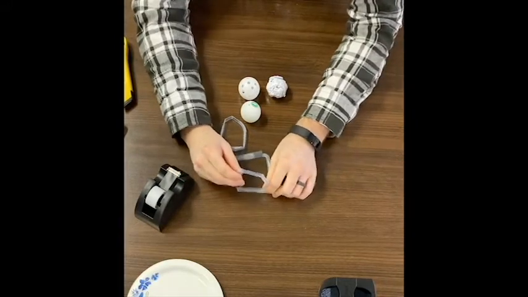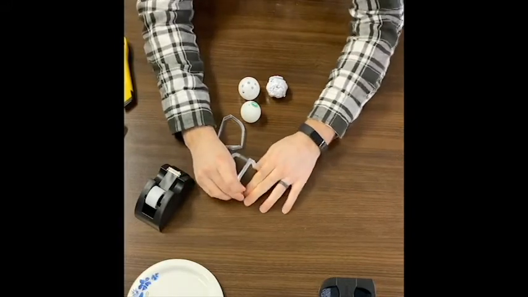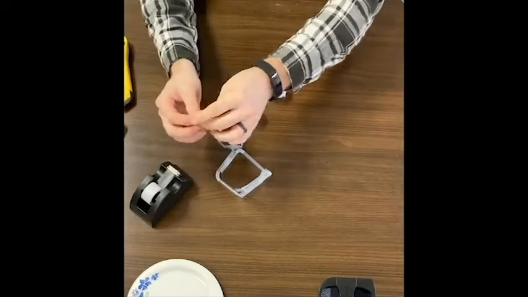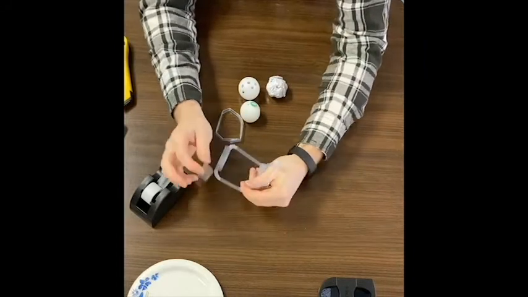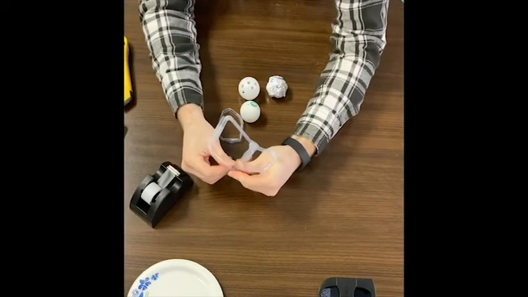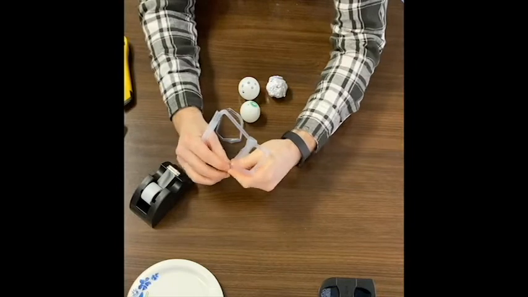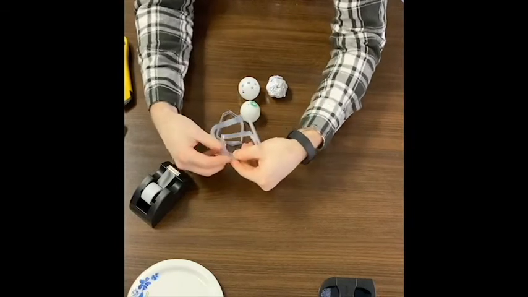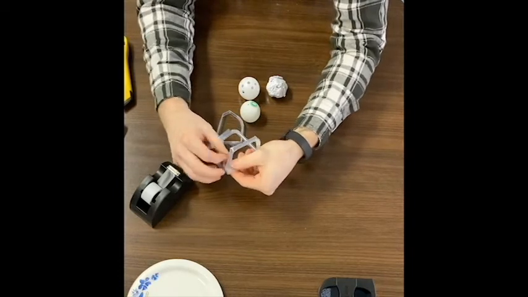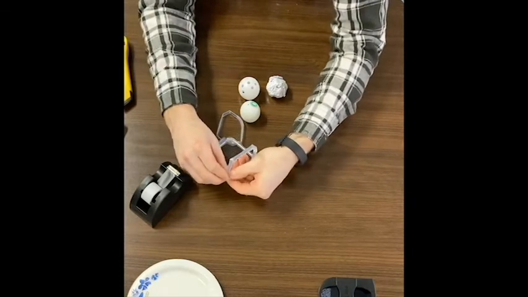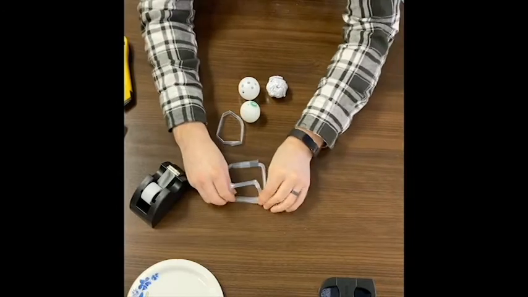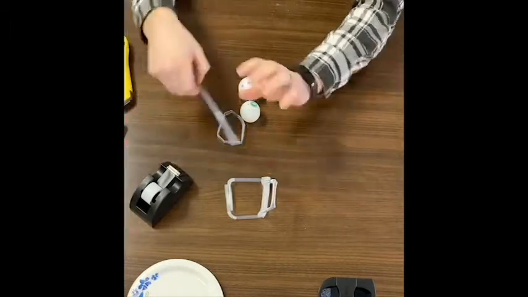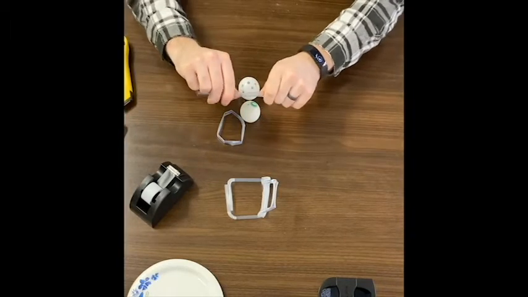And then you'll do the same thing with the other side. So you'll have your one piece, and then go ahead and do the same thing with your other piece.